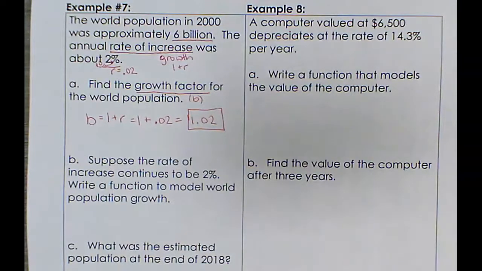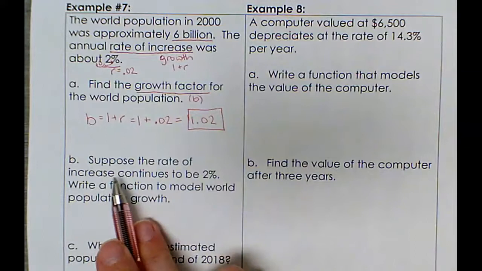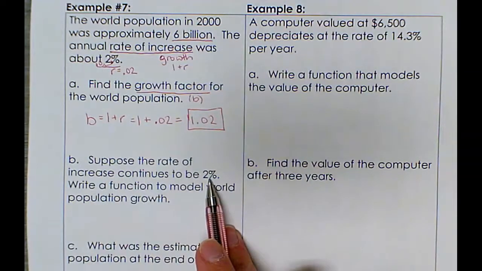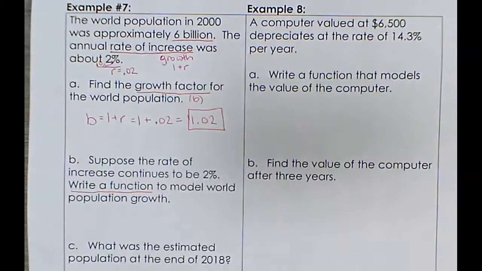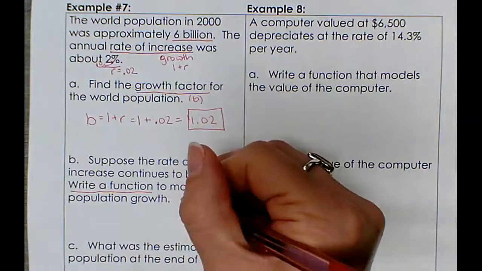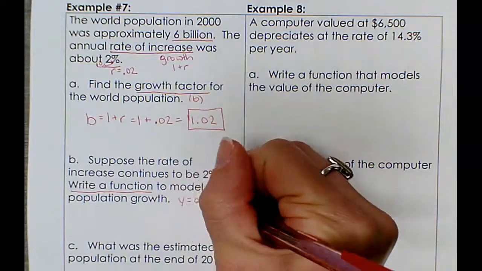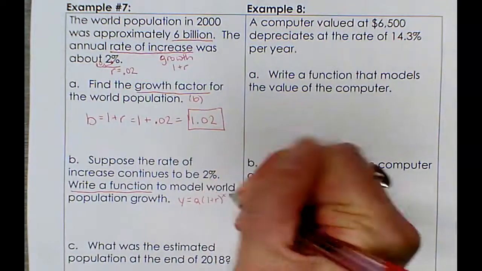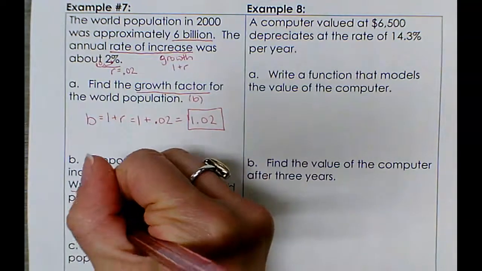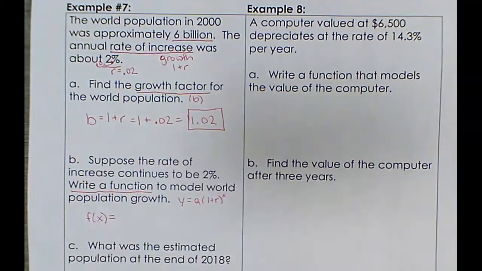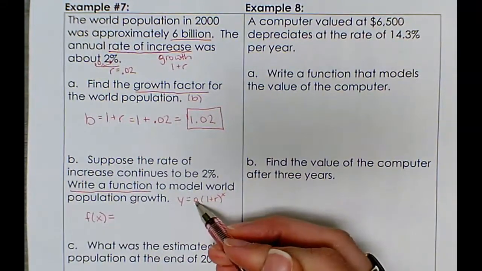Part B says, suppose the rate of increase continues to be 2%. Write a function, write a whole function, to model the world population growth. So I'm going to write a function that models exponential growth. Now remember, my function needs to have x's and y's, and in this case the y is going to be f of x because it did say function, so f of x equals the initial value.